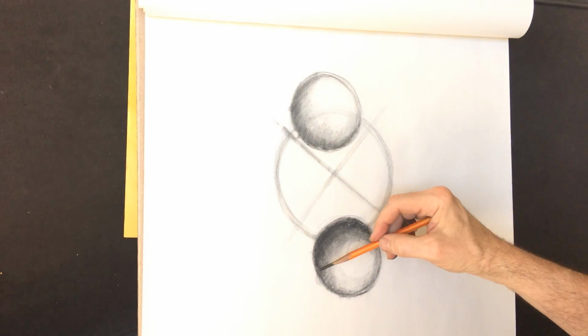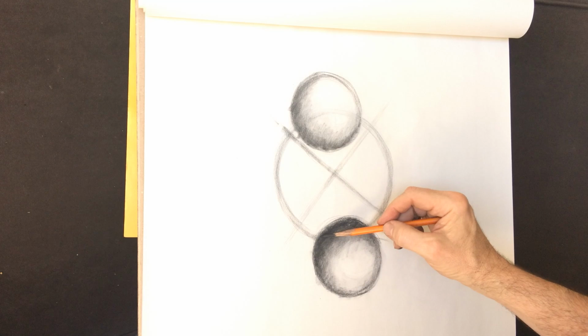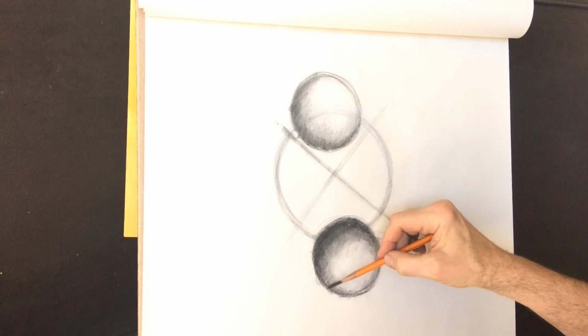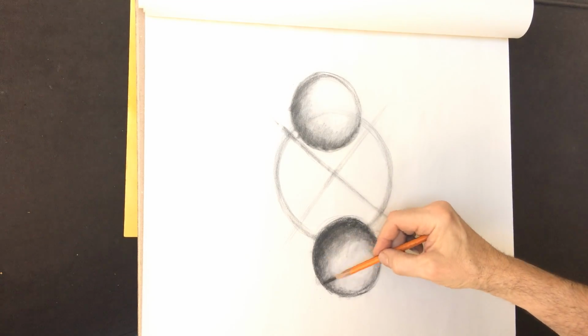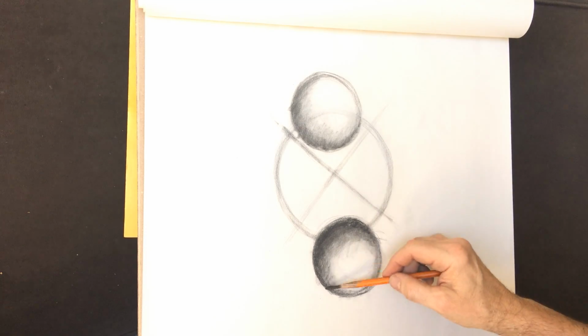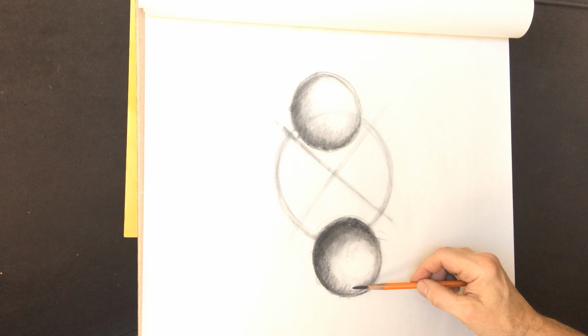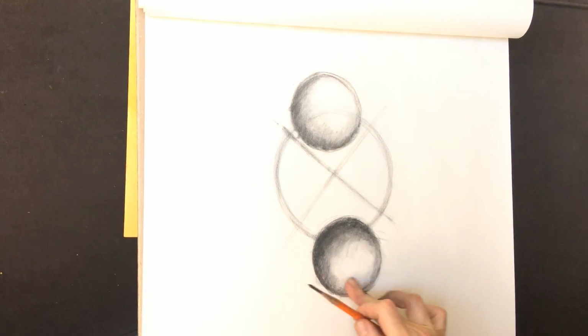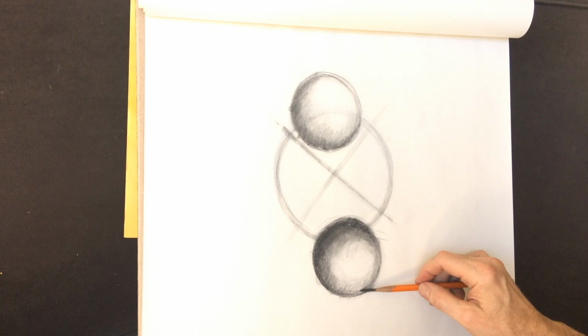I'm going to turn it off and keep working on this one. Because now I'm mad. Okay, not really. Part of it was that it's not that great of a circle.